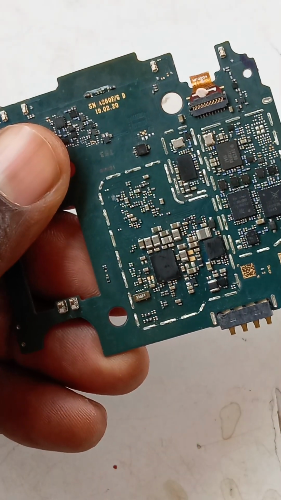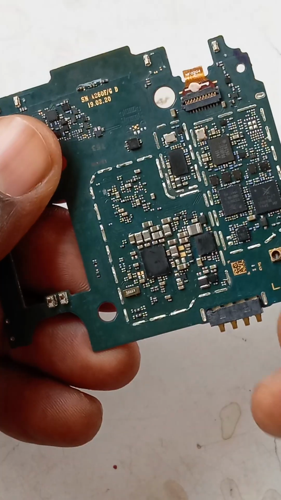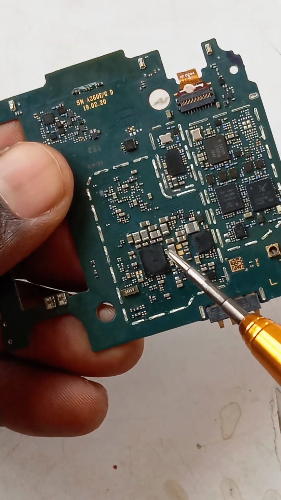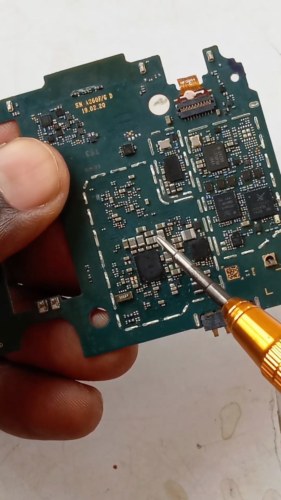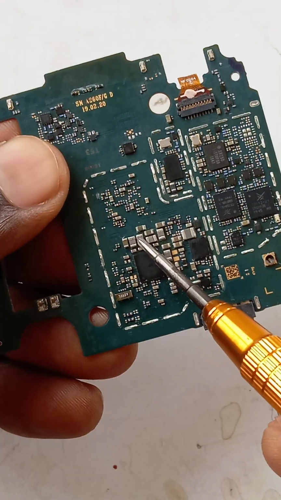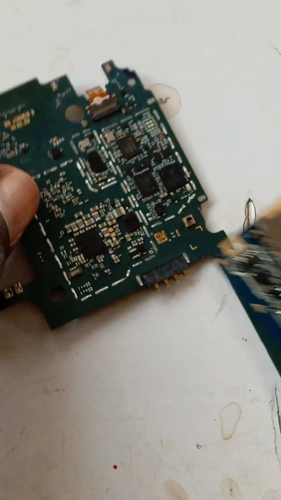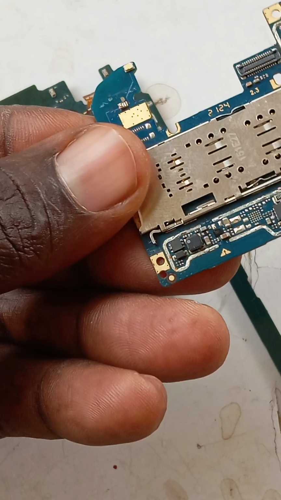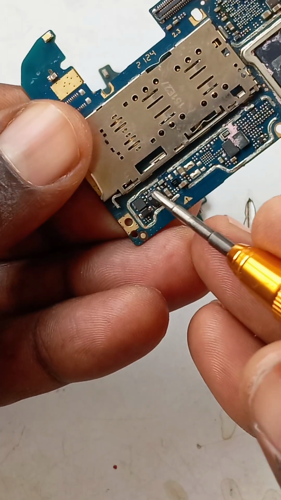In this video we are going to be talking about coils or inductors. If you check carefully, you see that this is a coil. These are coils. And then if I show you this other motherboard, this is another coil, or you can also call them inductor.